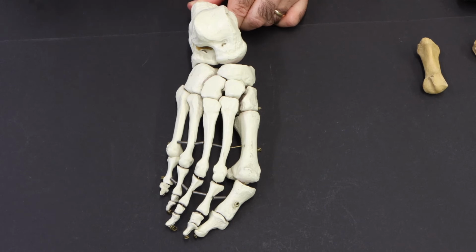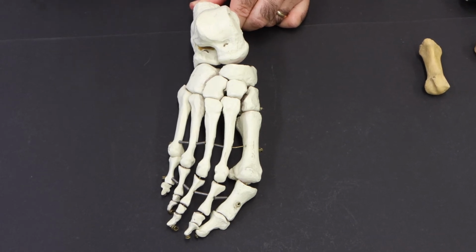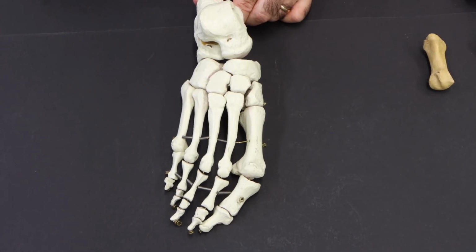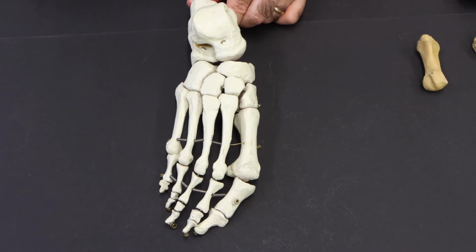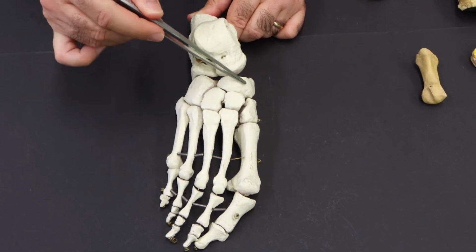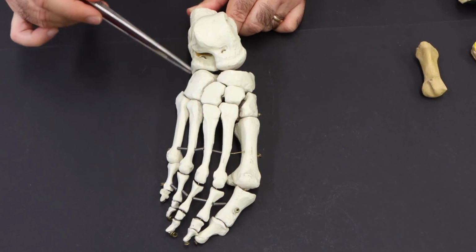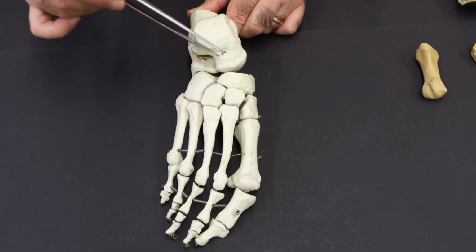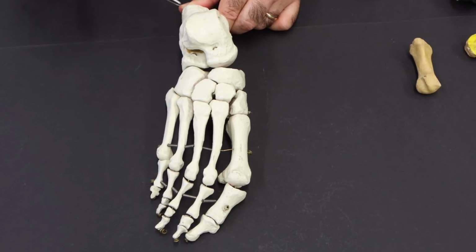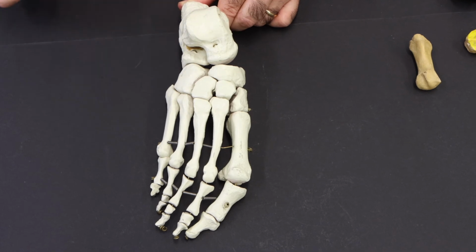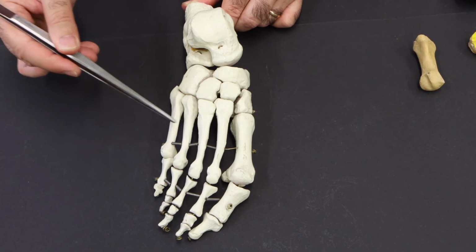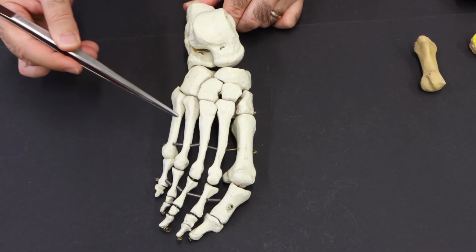We continue with the bones of the foot. The bones of the foot, like the bones of the hand, we classify into three main groups. Here we have 7 tarsal bones. They are called tarsus or tarsal bones. In the hand, we said that there are 8 carpal bones. Here there are 7 tarsal bones with irregular shape. Then we have 5 long bones that are called metatarsal bones.